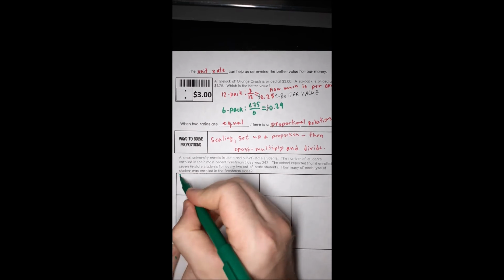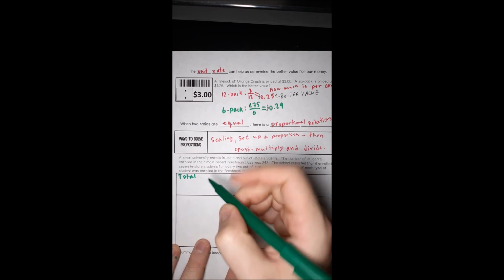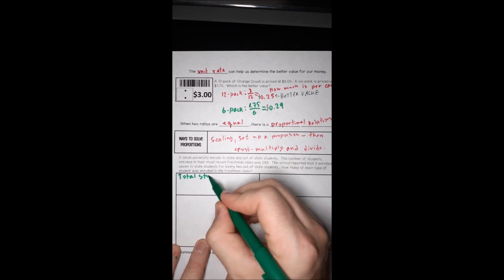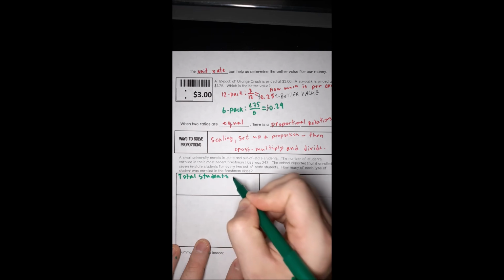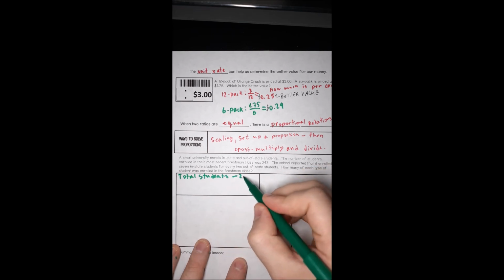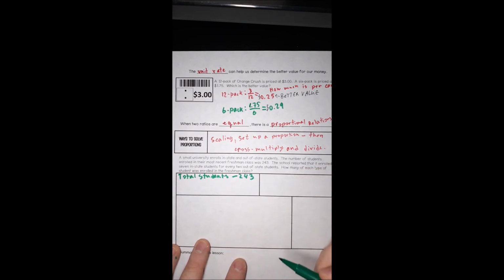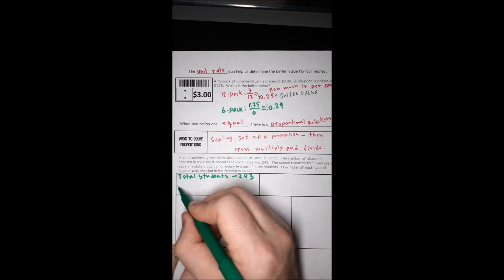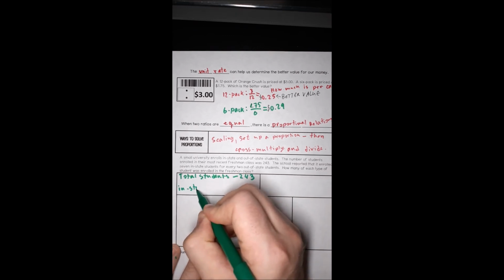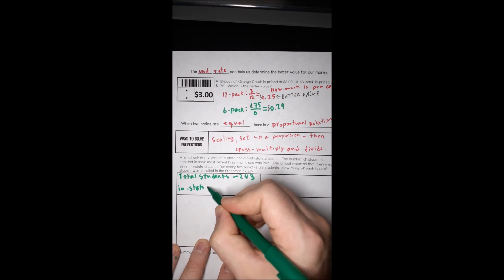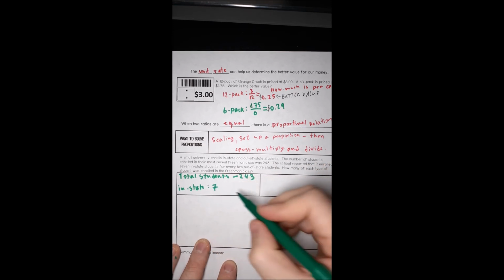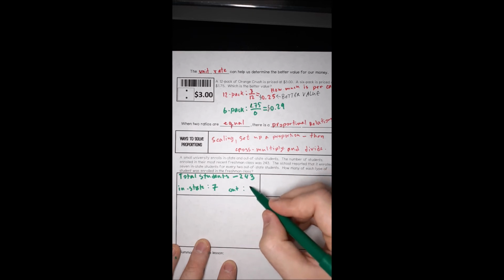What I know is that the total students is 243. I also know that in-state we got 7 and out-of-state are 2.